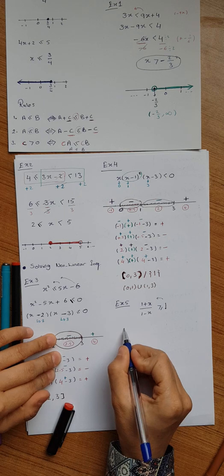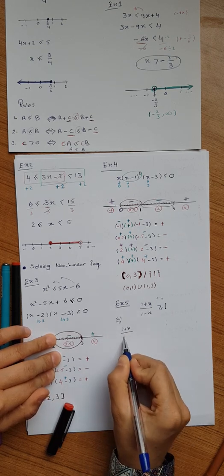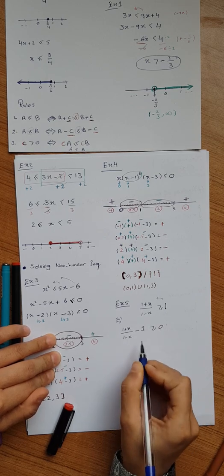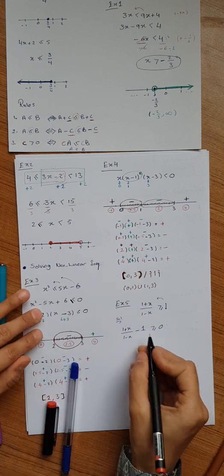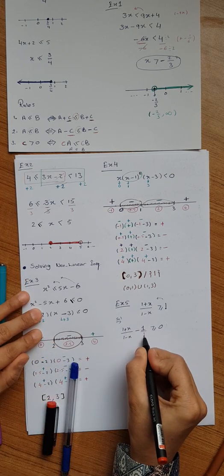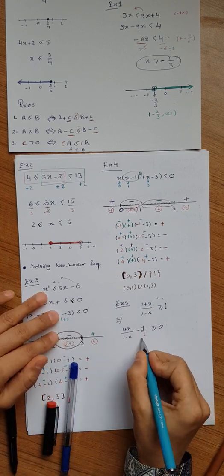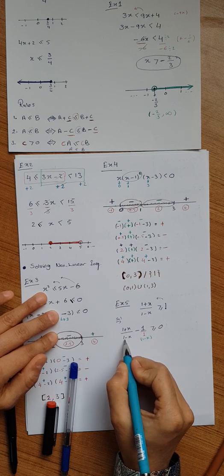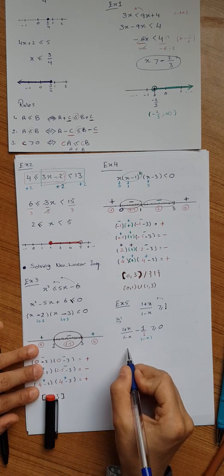So we will have (1 + x)/(1 - x) - 1 greater than or equal to 0. First, we take this to the other side. When we take it to the other side, you have studied how to equalize denominators. The denominator of this one is 1. We have to multiply it by 1 minus x. Here this one already has 1 minus x, so we just multiply that expression, 1 minus x, by 1 minus x.